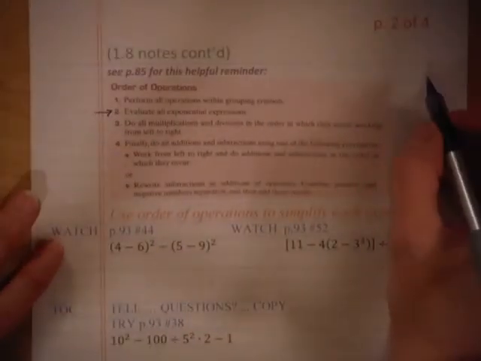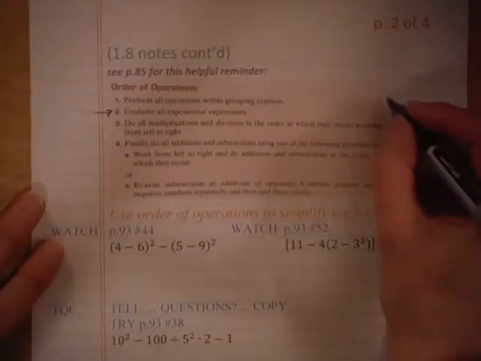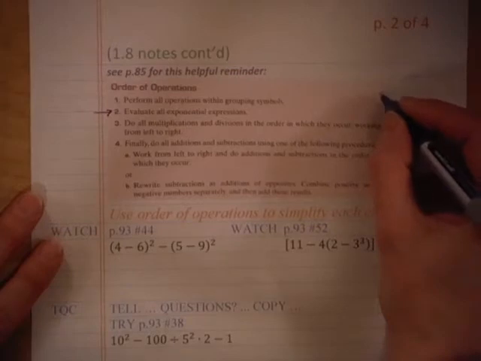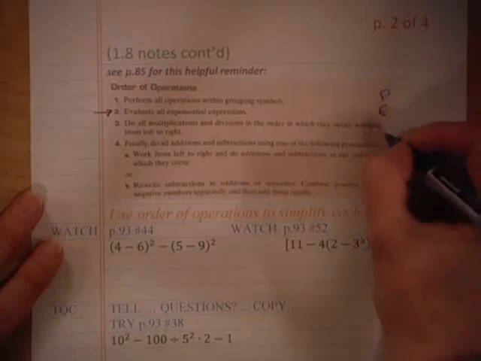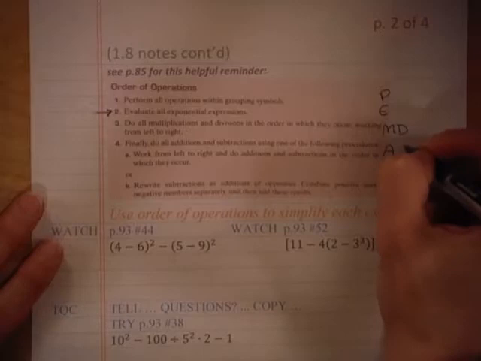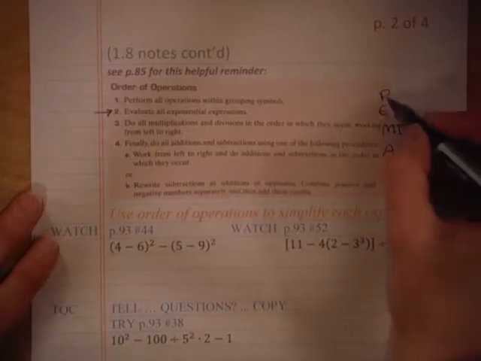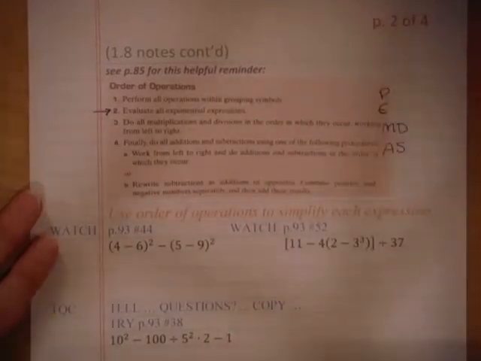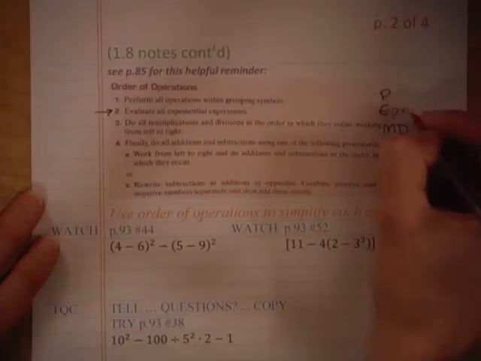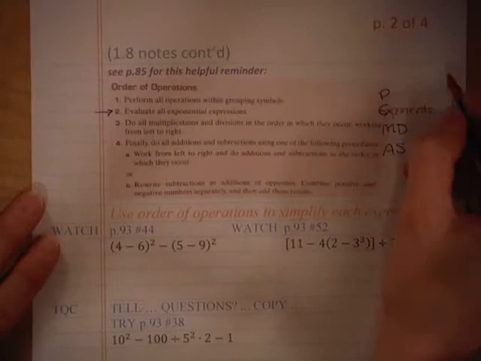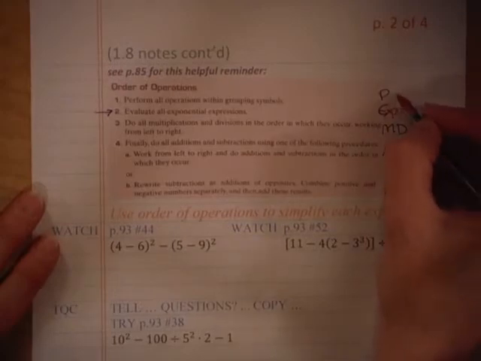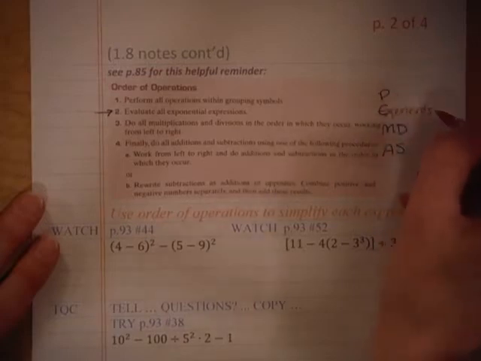We remember this little sort of rhyme memory trick. Please excuse my dear Aunt Sally. Recalling that the P stands for parentheses. The exponents show up right here in this second step, so we take care of any of the grouping symbols first. Parentheses, brackets, braces, the absolute value sign, the fraction bar, all those work as grouping symbols. Then we've got the exponents.